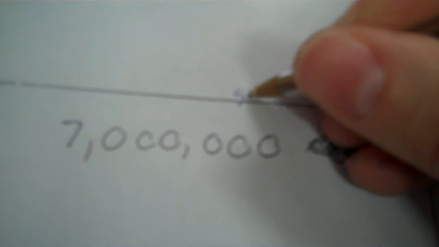Okay, so right away, this is bigger than 1, greater than 1.